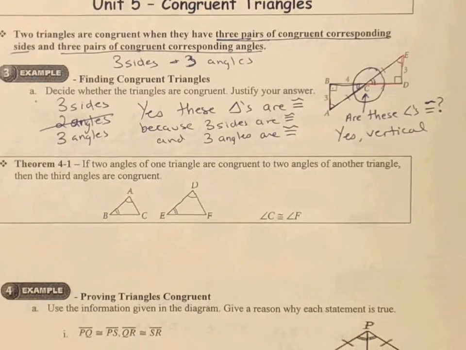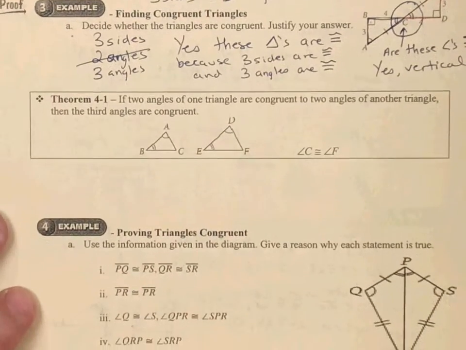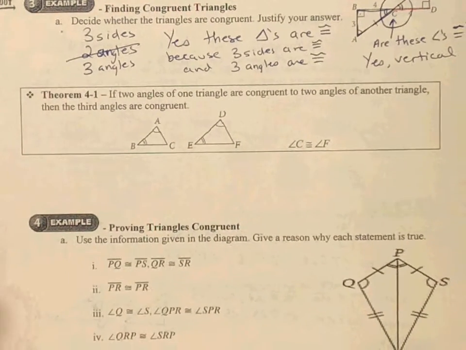So the next thing on our list to do is talking about Theorem 4.1. It says, if 2 angles of one triangle are congruent to 2 angles of another, then the third angles are also congruent to each other.